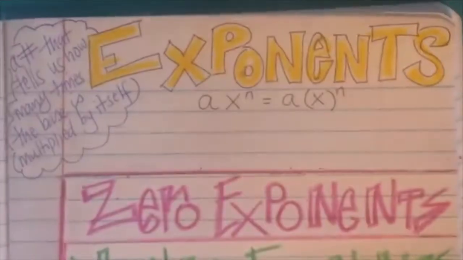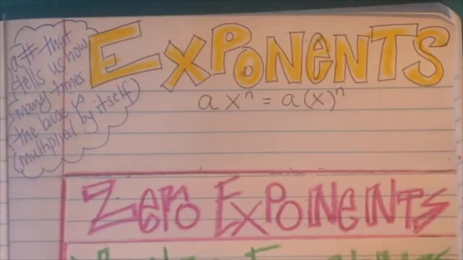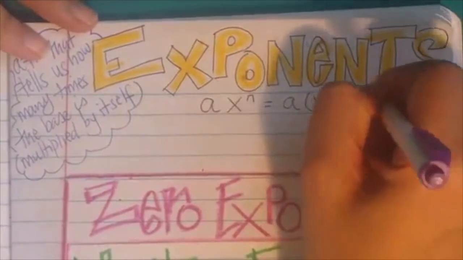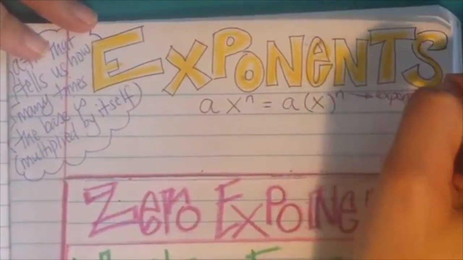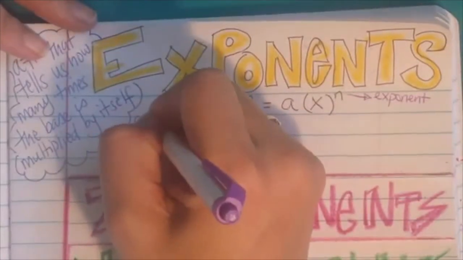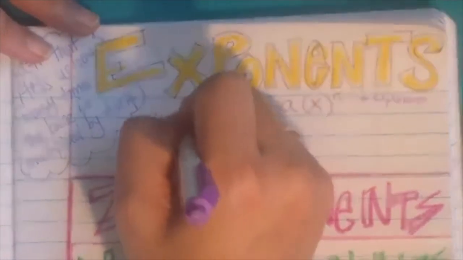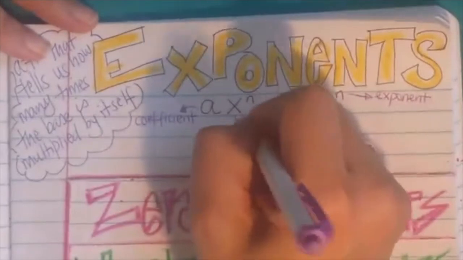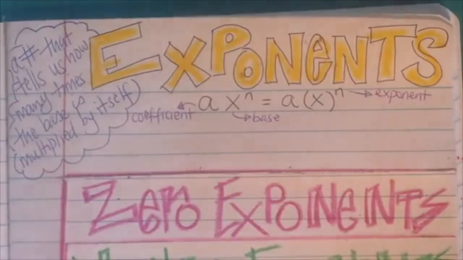In general, it looks like this, a x raised to some power n. But whenever you see that, I want you to imagine a parenthesis around that x, with the exponent outside it every single time. So what's that n? It's the exponent. What's the a? It is the coefficient, or just some number. And the x in this case is the base.